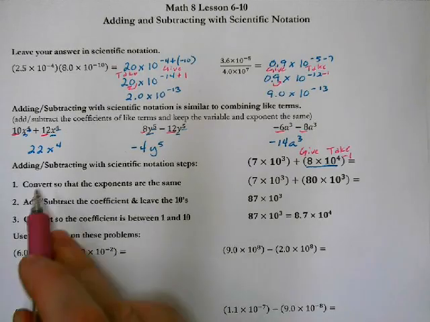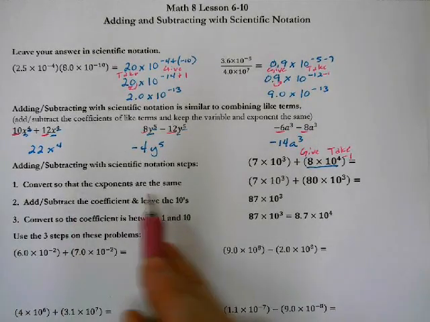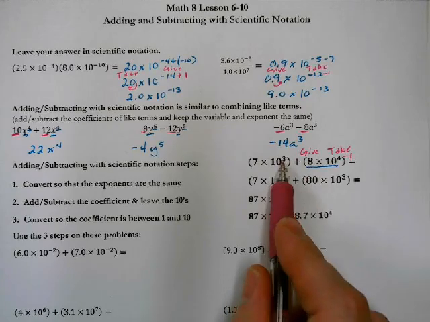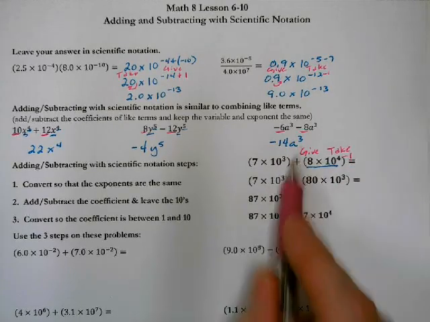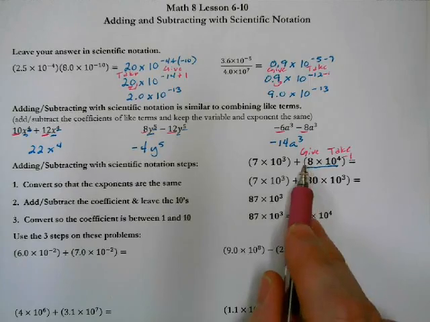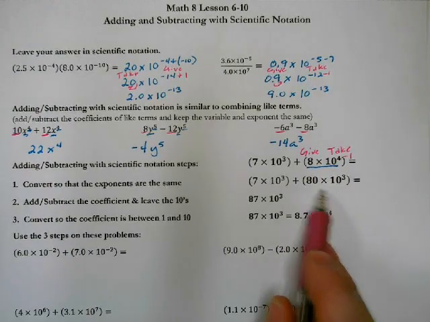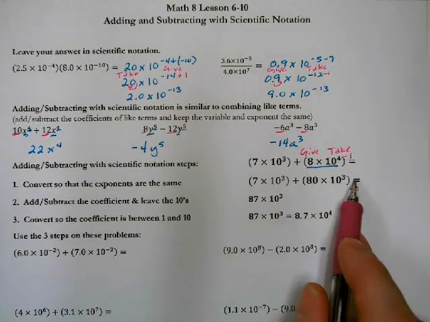So sometimes the first step is you need to convert it so that the exponents are the same. They were not. I had 3 and 4. So I converted this one by giving a power of 10 here and taking a power of 10 there. And now we're both to the 10 to the third power.